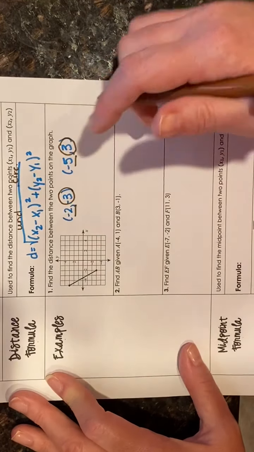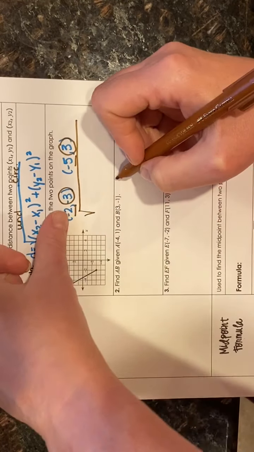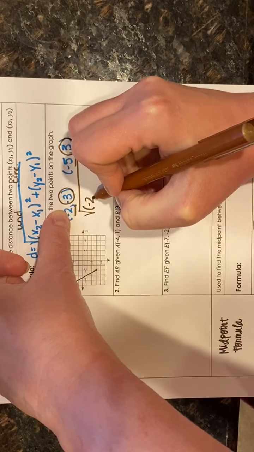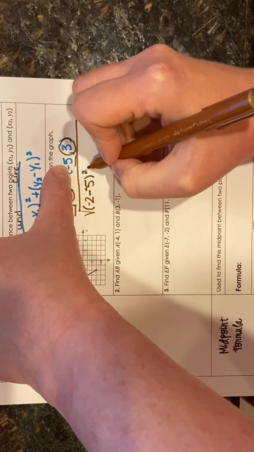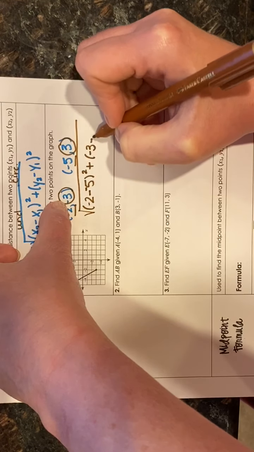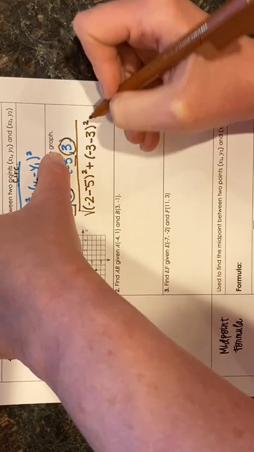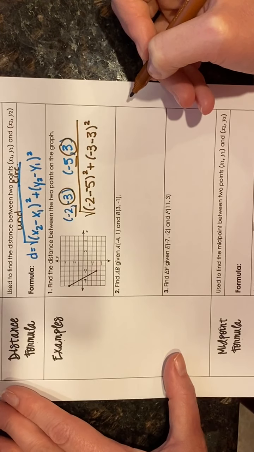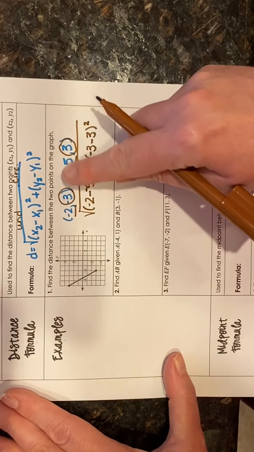Now, what you may want to do so you get it correct is just work left to right. So the -2 minus -5. Close it, square it. -3 minus a +3. Close it, square it. Underlined minus underlined.